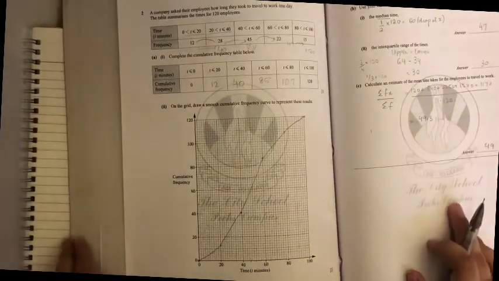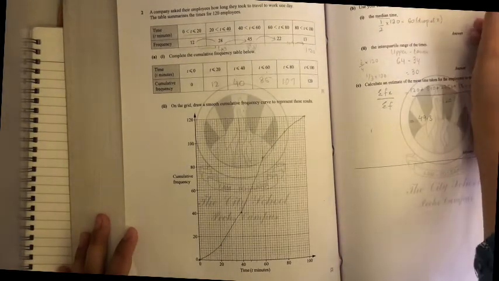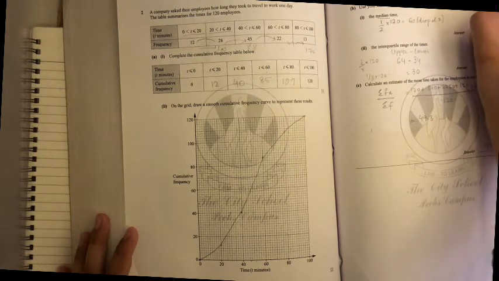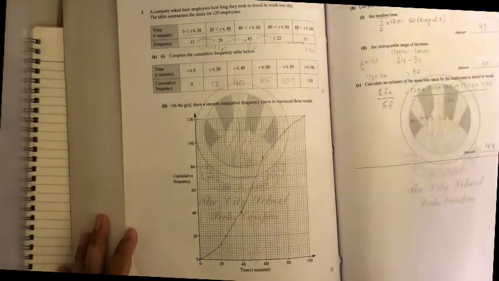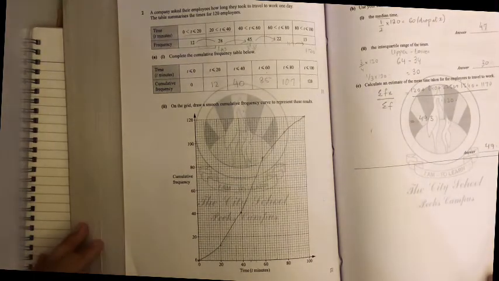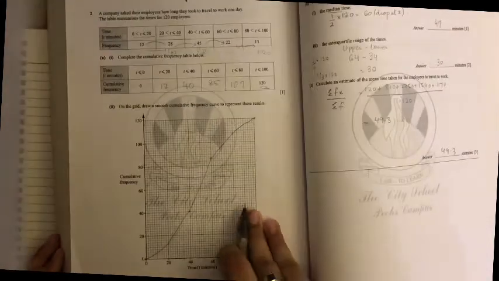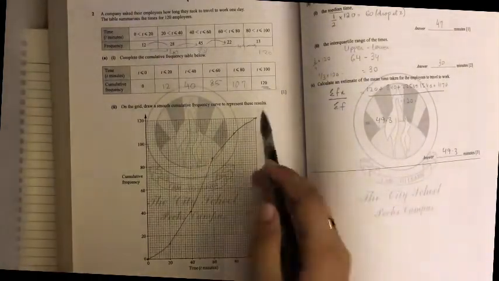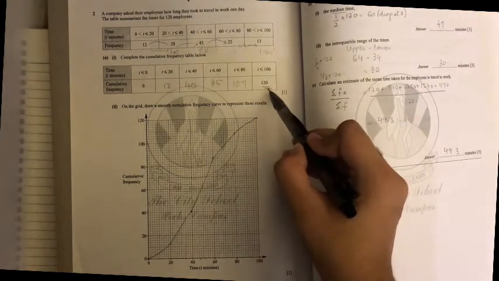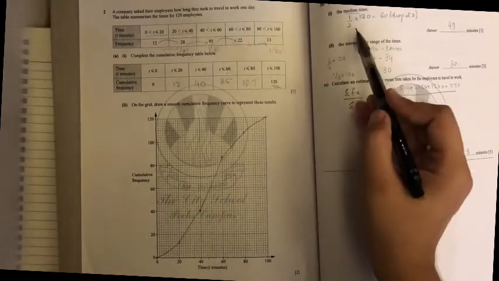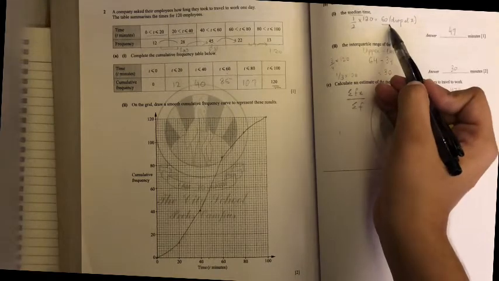Now, how to calculate the median time? First, you have to calculate 1 upon 2 multiplied by the last cumulative frequency value you have. The last cumulative frequency value in our table is 120. It will always be given to you or you have to calculate it, but it will always be this last value. For example, in this paper, we have 120. So we multiply it by 1 upon 2, which gives the answer 60.